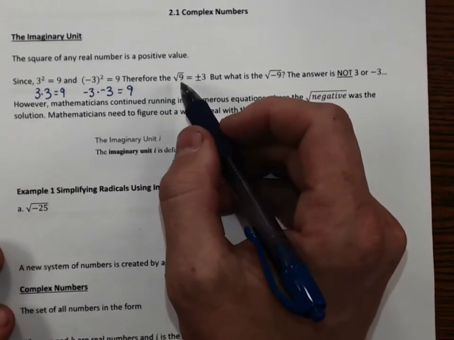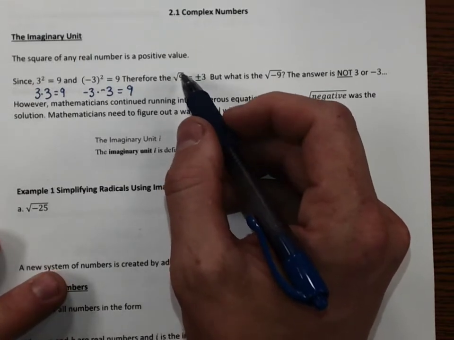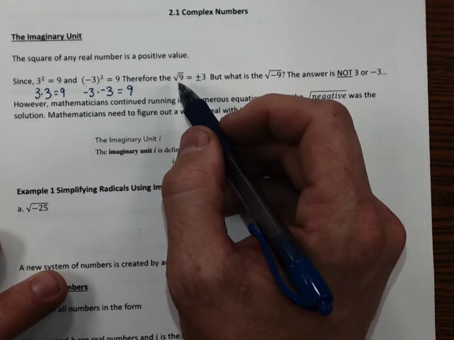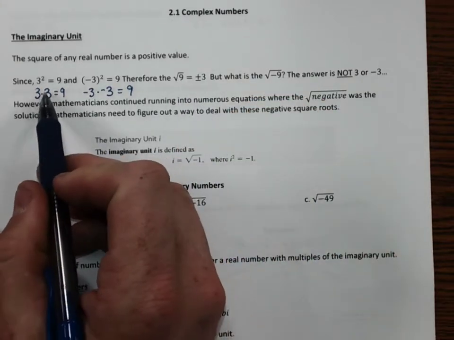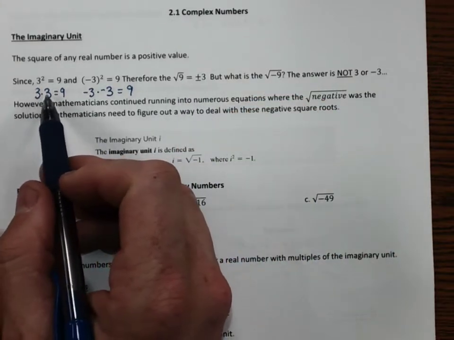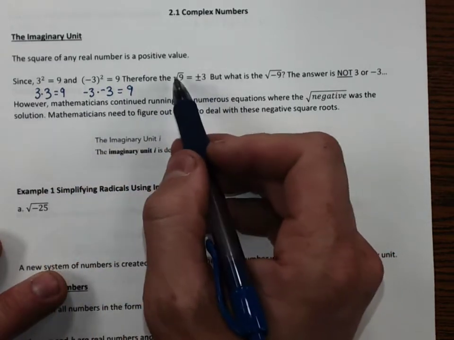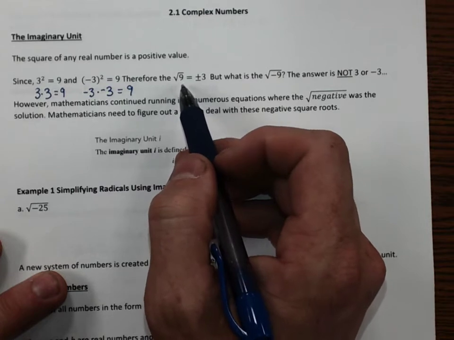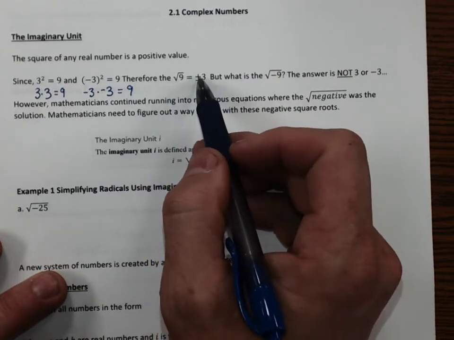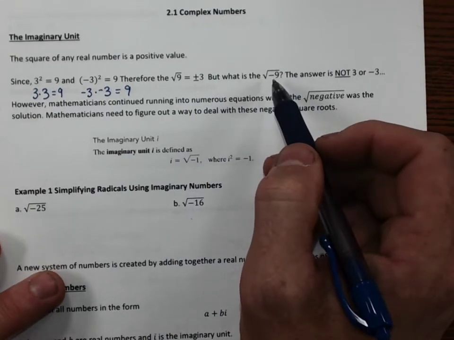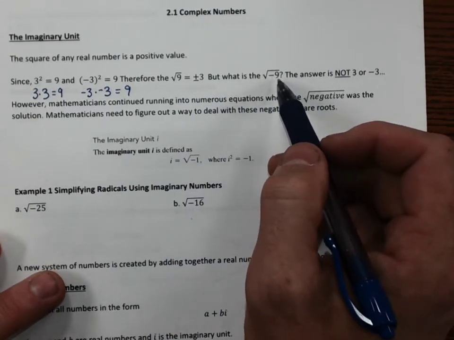the question of what the square root of 9 is. That's saying what numbers did I multiply to itself to get 9? Well, the answer could be I took a positive 3 times a positive 3, or I took a negative 3 times a negative 3. The answer to the question, what do I square to get 9, is both plus and minus 3. But then the question is what is the square root of negative 9?